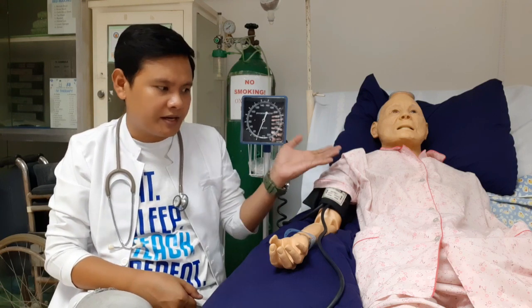What else? We have to place the client in the appropriate position. As you can see here, yung pasyente ko is nasa semi-Fowler's position. So, kailangan pa po ba siyang ipunta sa sitting position? No need. Kung ang pasyente natin is comfortable sa ganitong position, hayaan na natin. Okay? What else? Kung ang pasyente natin is nakatayo, definitely, paupuin natin para mas maging relax yung pasyente natin. Ano pa?